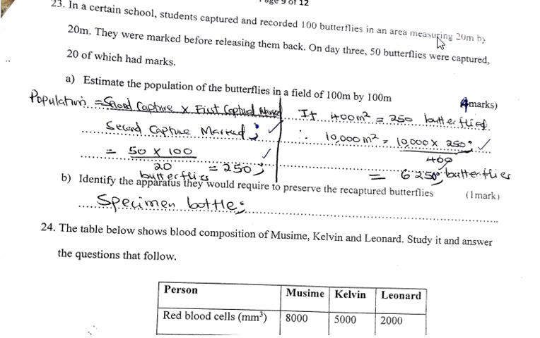And the 250 butterflies was the population under an area measuring 20 meter by 20 meter. When you multiply 20 meter by 20 meter, you get 400 meters squared. If 400 meters squared contains 250 butterflies, what about an area of 100 meter by 100 meter, that is 10,000 meters squared? That equals 10,000 times 250 over 400, which gives 6,250 butterflies. Identify the apparatus they will require to preserve the recaptured butterflies, and that is a specimen bottle.